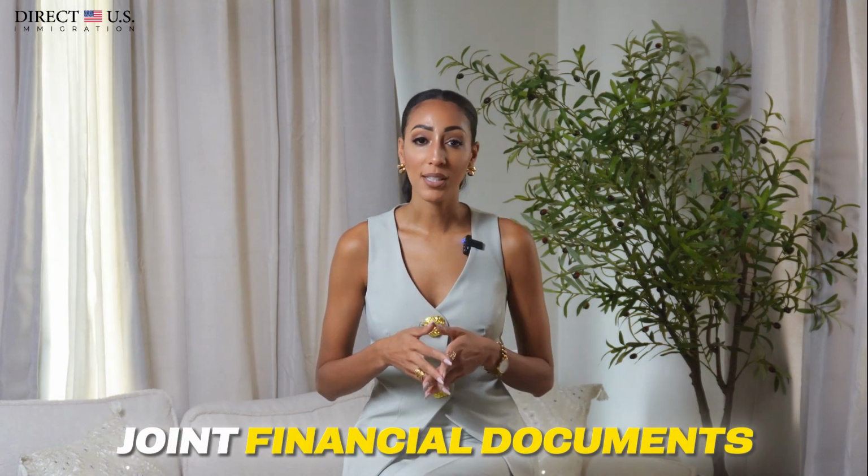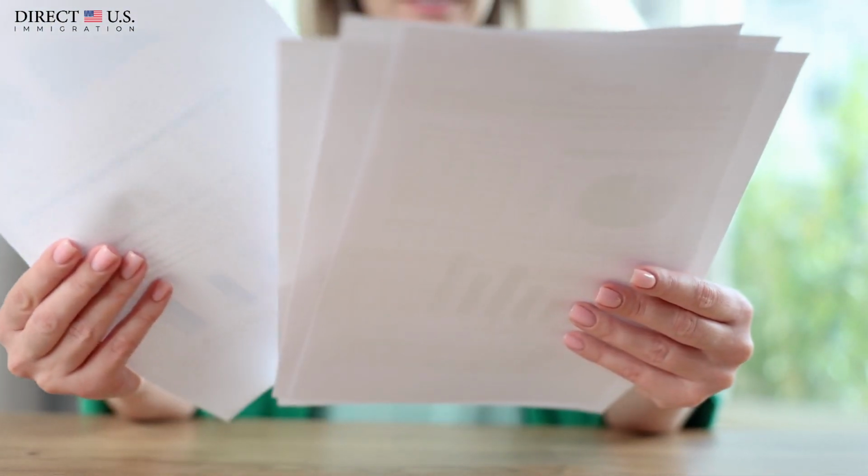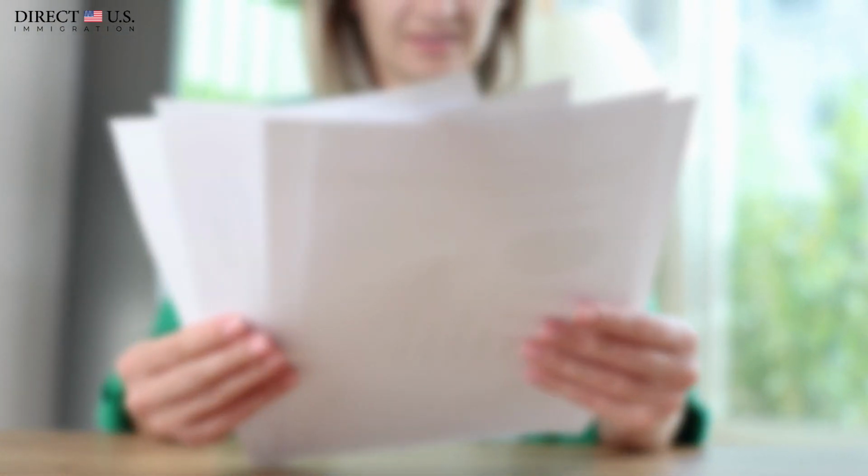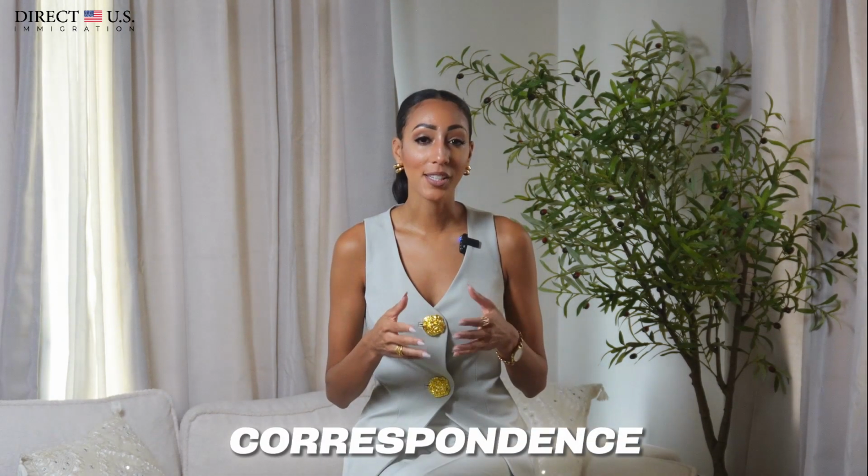Joint financial documents, so bank statements, tax returns, or leases that show you and your spouse share financial responsibilities. Photos together over time. Include photos with family or friends to show a long-term relationship beyond staged wedding pictures. Correspondence. Provide copies of messages or letters exchanged, especially if the relationship was long distance at any point. USCIS looks for evidence that the relationship is genuine, and extra documentation can make a significant difference.